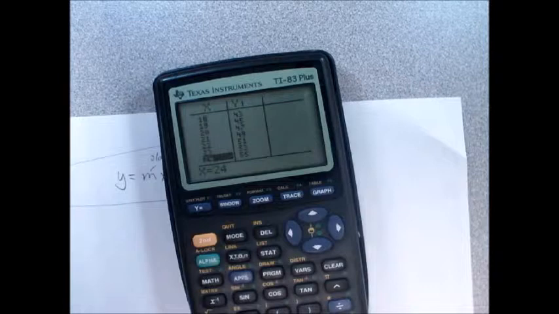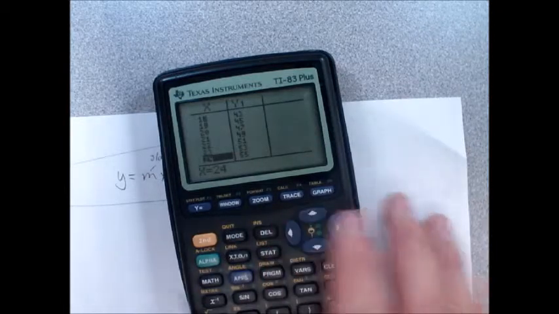So to find the y-intercept, that's easy. Type in x equals 0, and that'll give you an answer for where the y-intercept is. So let's try another button. Hit your graph.